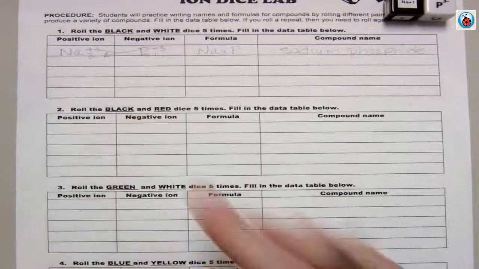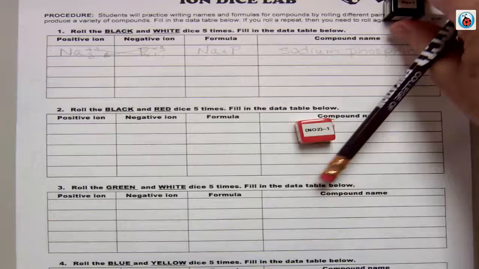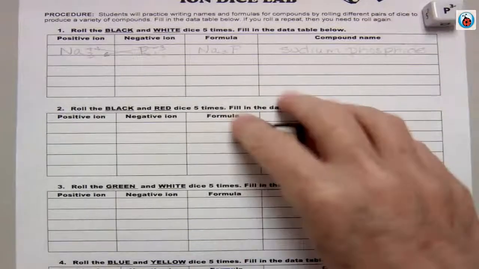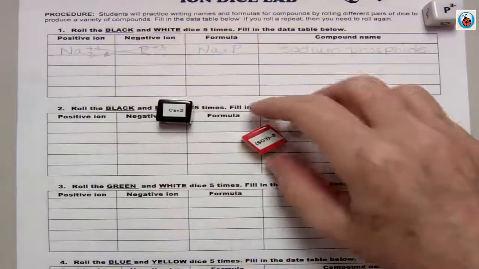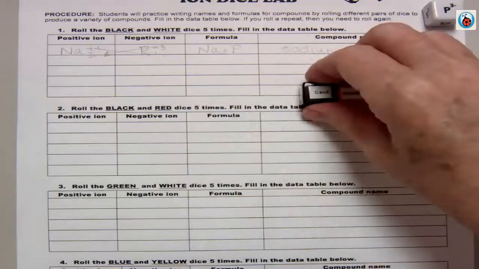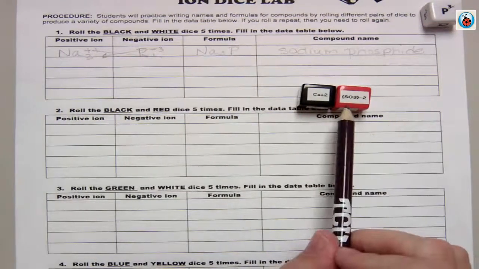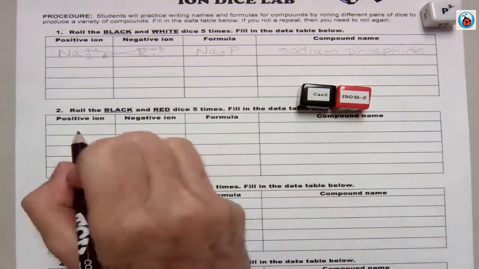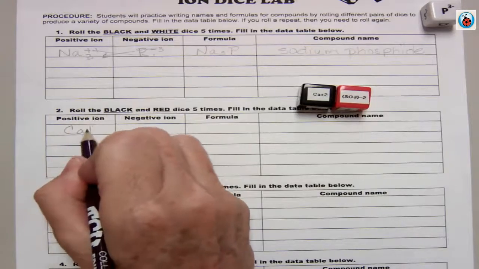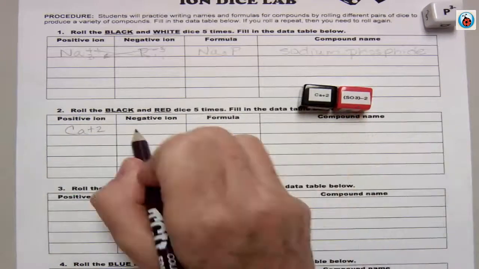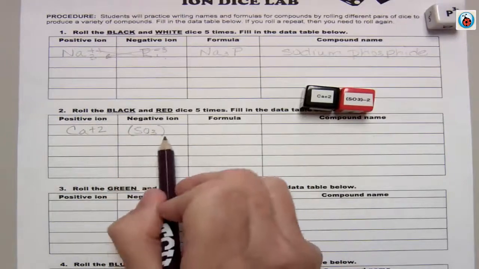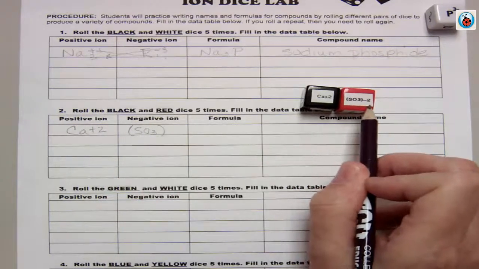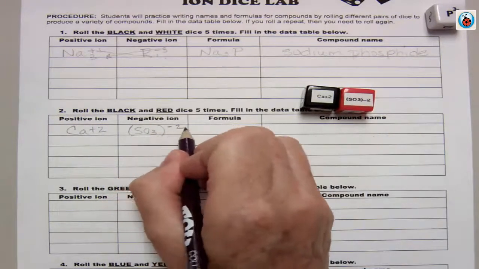Then we're going to do the red and the black. Same thing. Roll your dice. Positive ions in the front, negative second. So notice, what do I have? I've got a +2 calcium, and then I've got SO3, and put it in parentheses, SO3, and really the 3 goes down here, but it's hard to do that on there, and that whole thing is a -2.